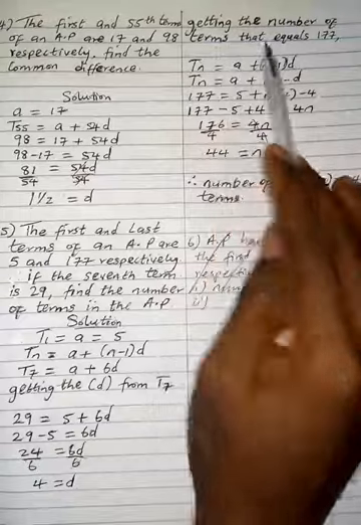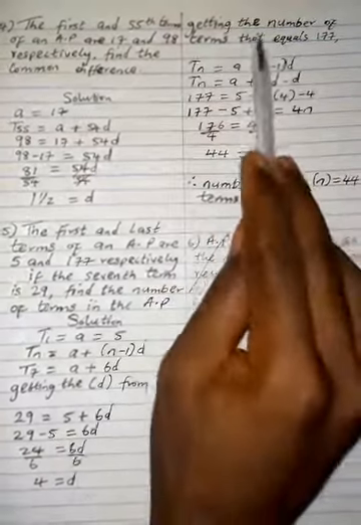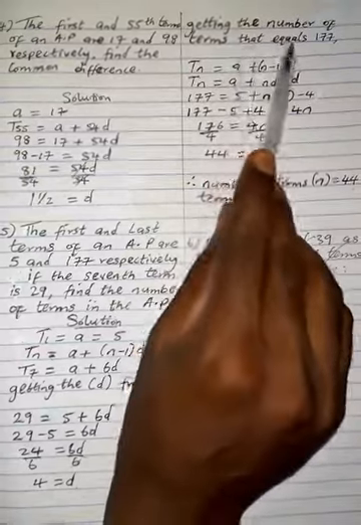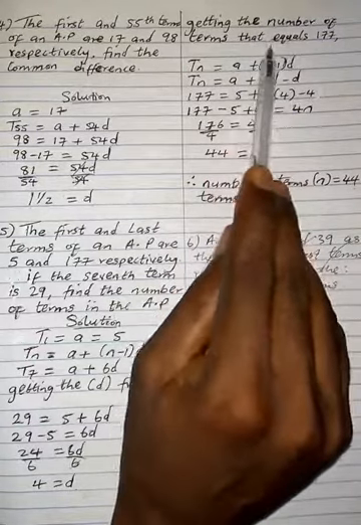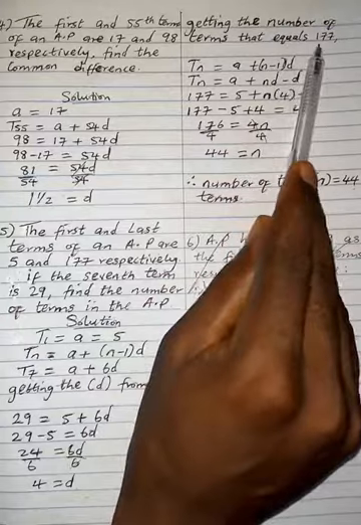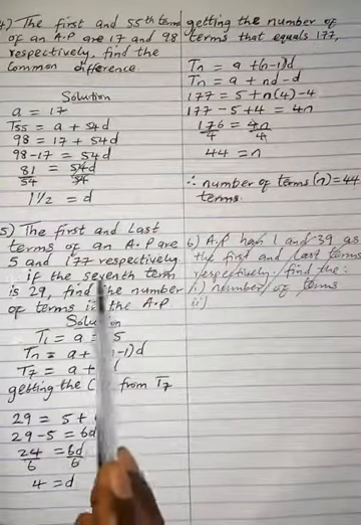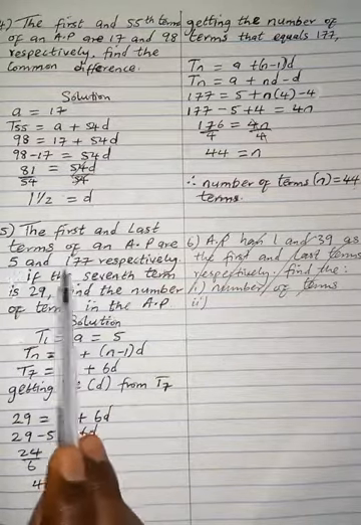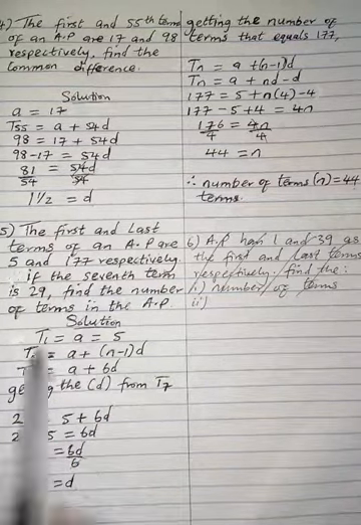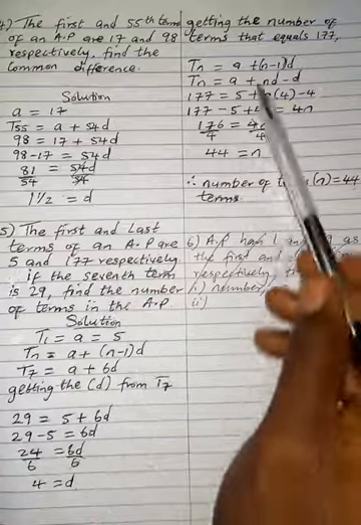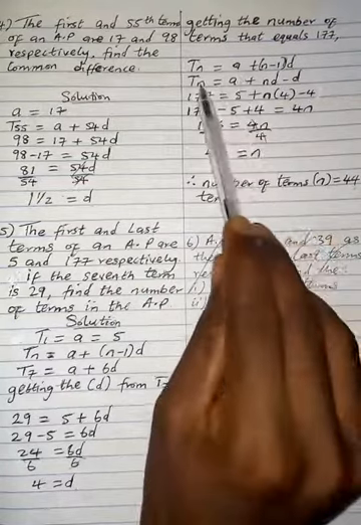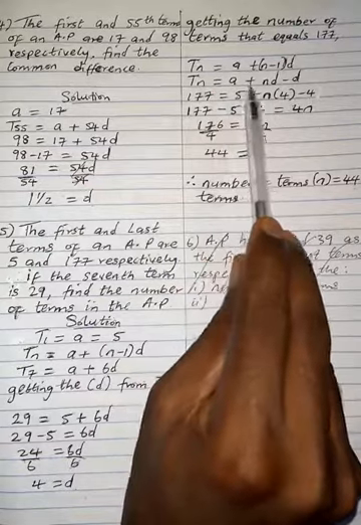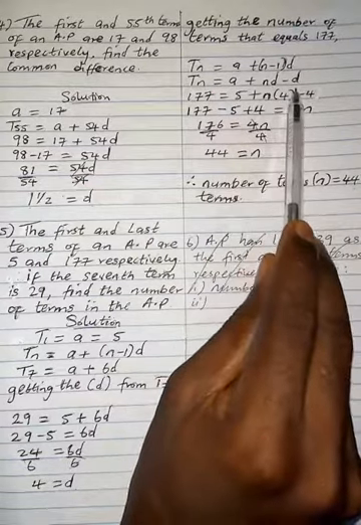Now that I've gotten the common difference, I'll substitute into the general term to get the real term value. Now getting the number of terms that equals 177. We are given the actual value for the last term, which is 177, but we don't know the particular term. To get the particular term, which is n, from the general formula we have Tn equals a plus nd minus d.